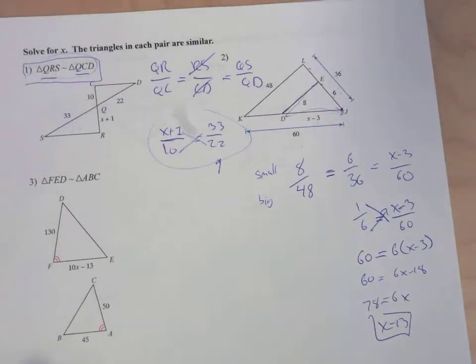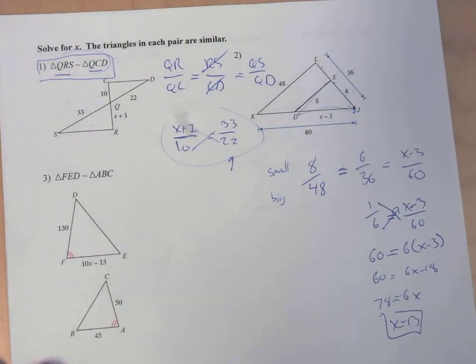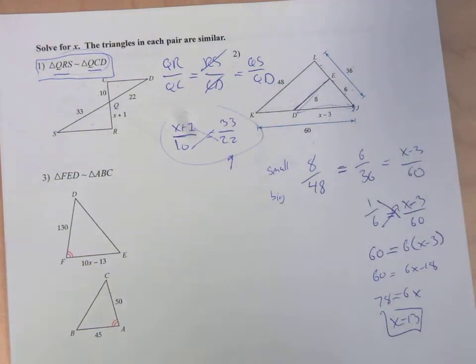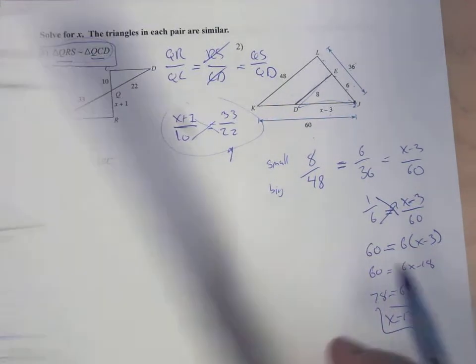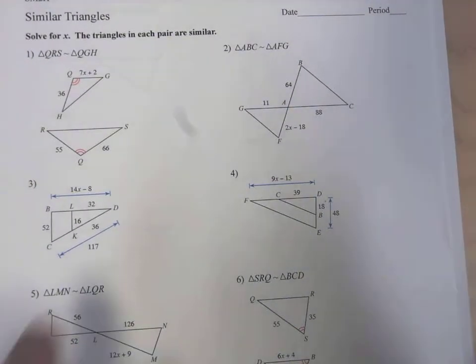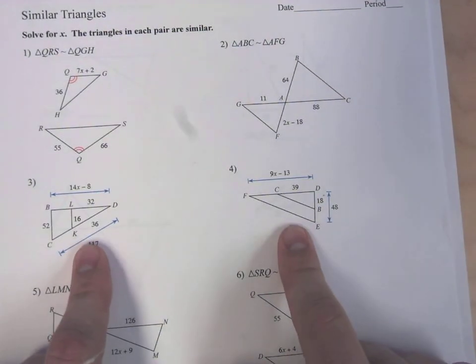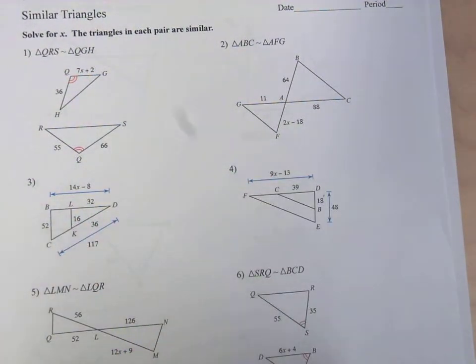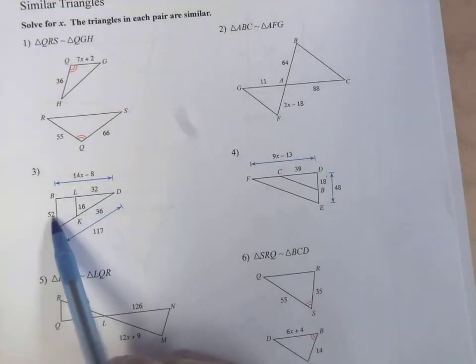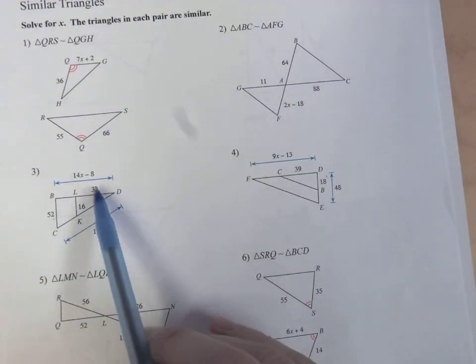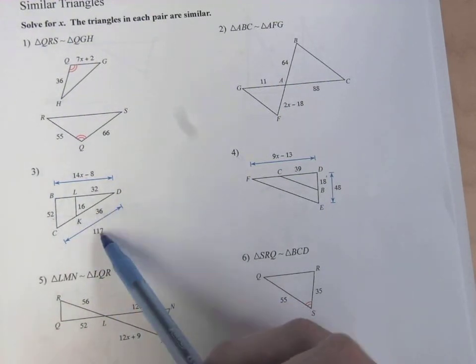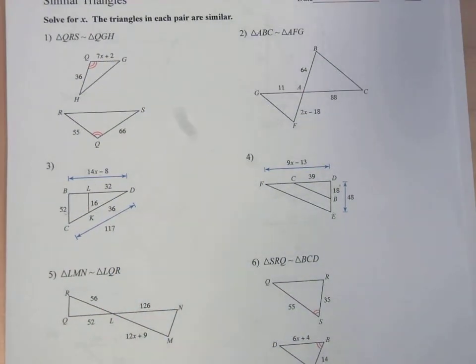Okay, cool. So you didn't have a similarity statement here. That's okay. You can still set it up because the orientation makes sense. So let's take a look really quick, go back to your assignment here. We just figured out how to do these. You have a triangle living in a bigger triangle, so matching up the sides is relatively easy. 16 over 52 should equal 32 over 14x minus 8, which should be the same as 36 over 117. And just solve that proportion.